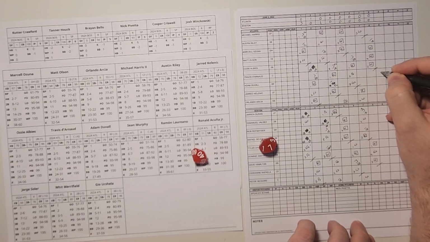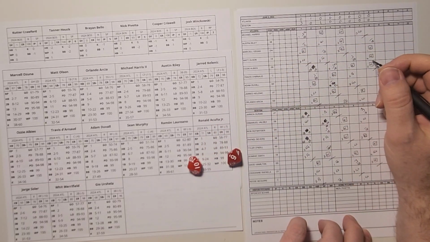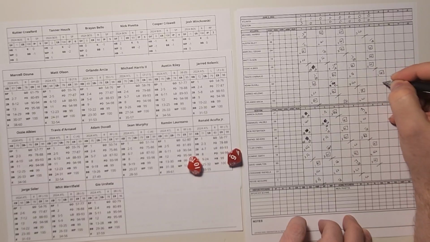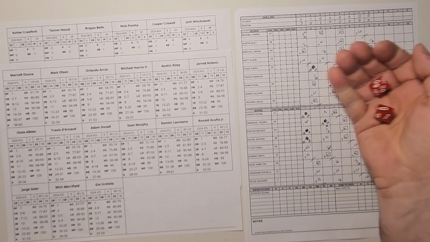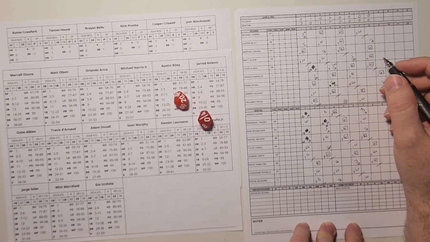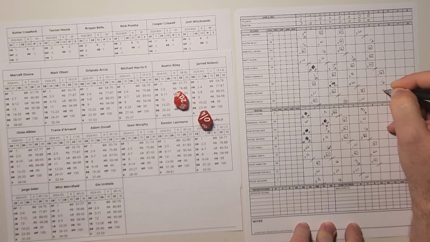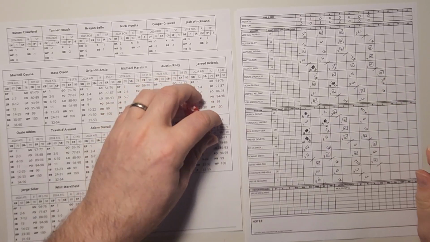47 for him will be another strikeout for Pivetta, who is really racking them up. 16 for Adam Duvall. That'll be a base hit. And Jared Kelenic to the plate. Kelenic a 20. That'll be a second base hit. So we're going to have to remove Pivetta from the game.